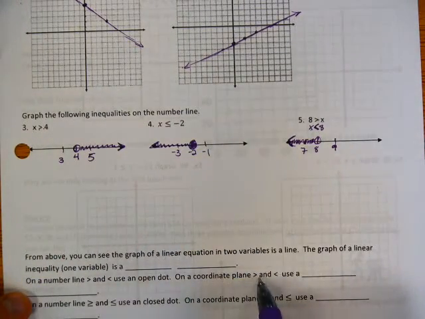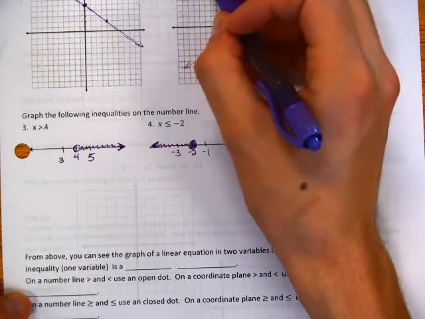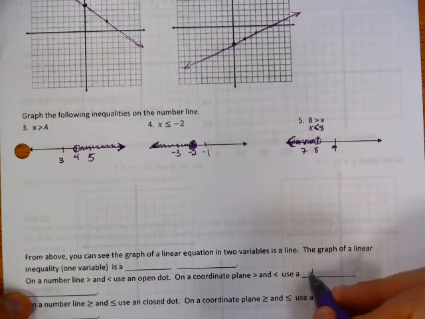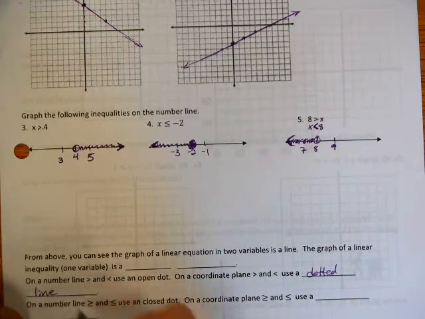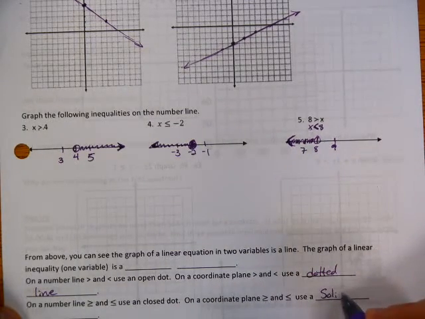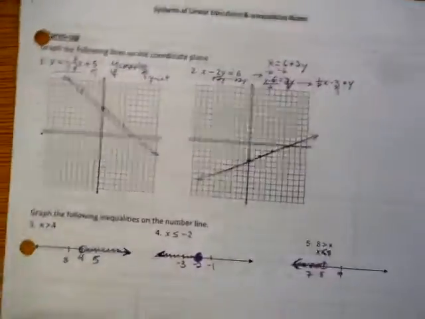And on the coordinate plane, if I were to graph an inequality in two variables, I would use a dotted line, and that'll make more sense in a moment. Alright, on a number line, greater than or equal to and less than or equal to use a closed dot, and on the coordinate plane, they're going to use a solid line, and that'll make more sense in a moment. Okay, so let me turn this over.